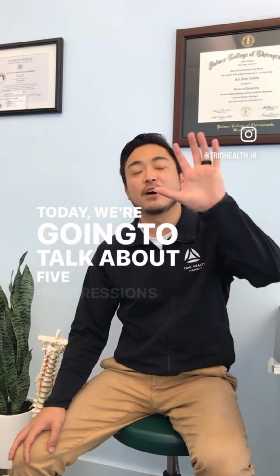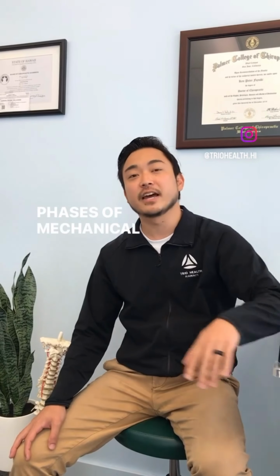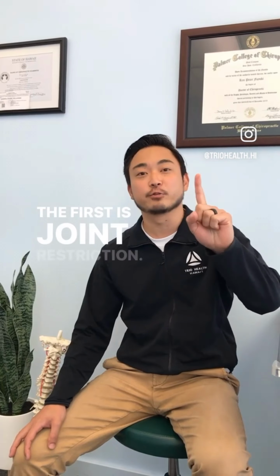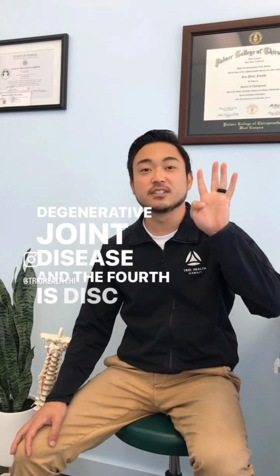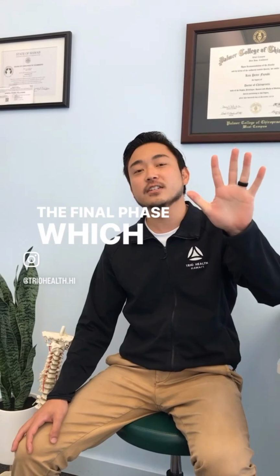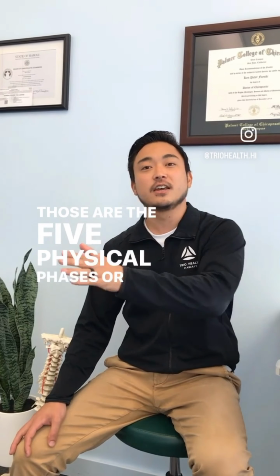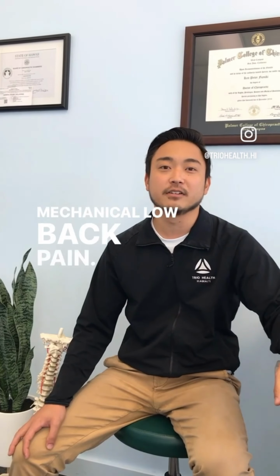Today we're going to talk about 5 progressions in the phases of mechanical low back pain. The first is joint restriction. Then that turns into sprain and strain, and then it goes to degenerative joint disease. And the fourth is disc lesion, and the final phase, which is a no-no, is stenosis. Those are the 5 physical phases or progressions of mechanical low back pain.